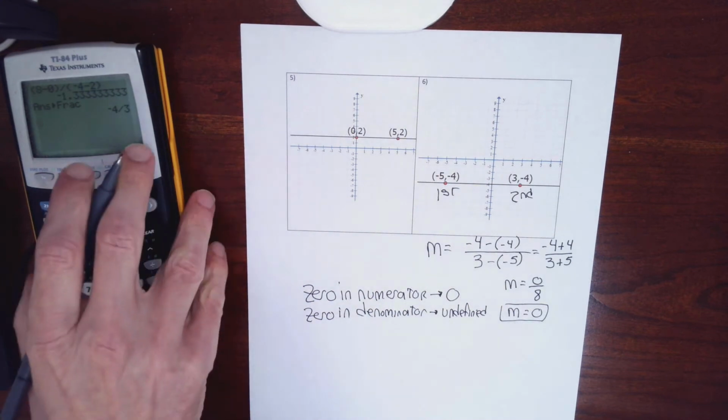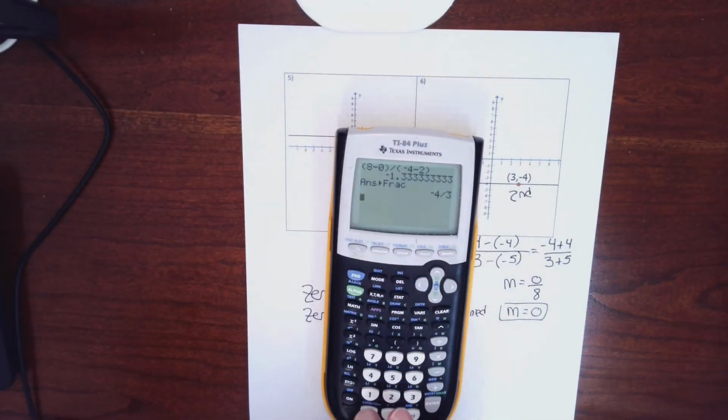I can show you on my calculator. If I tried to do just the 0 over 8 part, it tells me that's 0. If I had a fraction like 5 over 0 with a 0 in the denominator, that's how it would look on my calculator. My calculator tells me I can't divide by 0. We'll just call that undefined. I'll hit the Go To button, 2, and just clear out my screen.